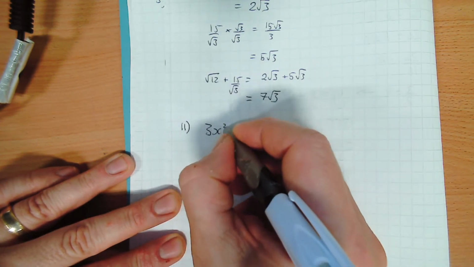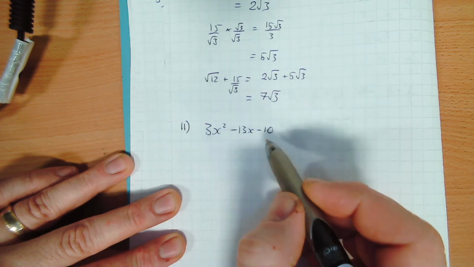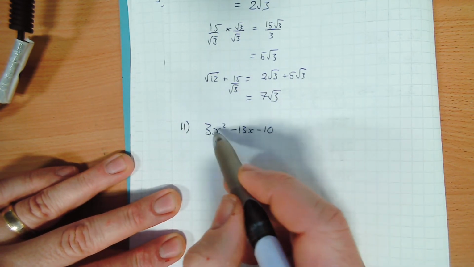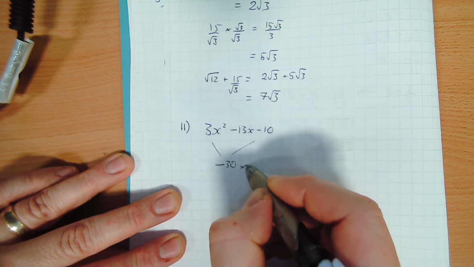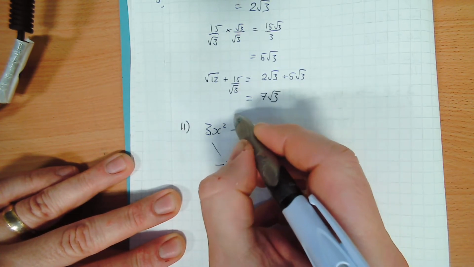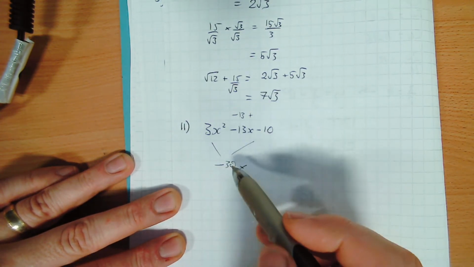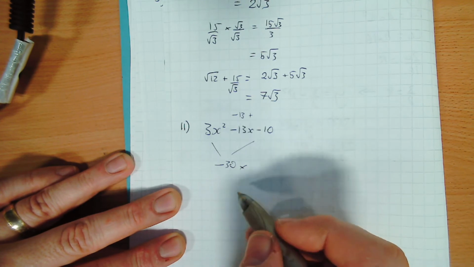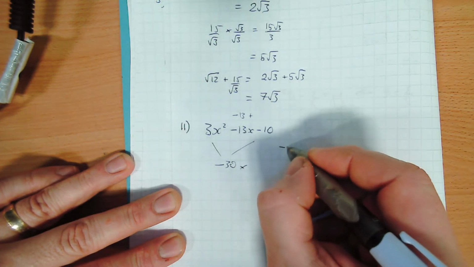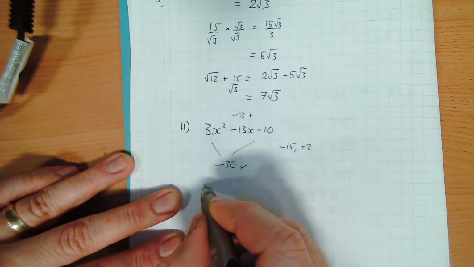Right, okay, so we're factorising a quadratic. Well, this is a hard one because they're not both prime. A is greater than 0. Remember, I need numbers which multiply to give minus 30 and add to give minus 13. Your immediate response is 10 and 3, but of course I can't get minus 13 out of that. The answer is I need minus 15 and positive 2.